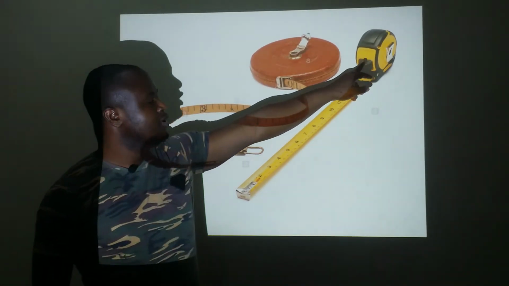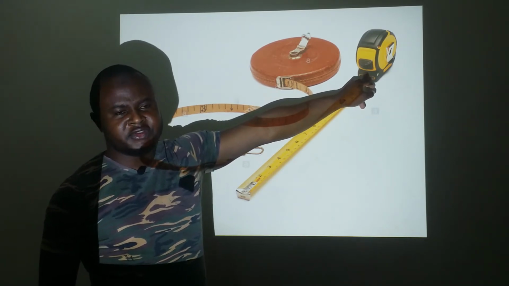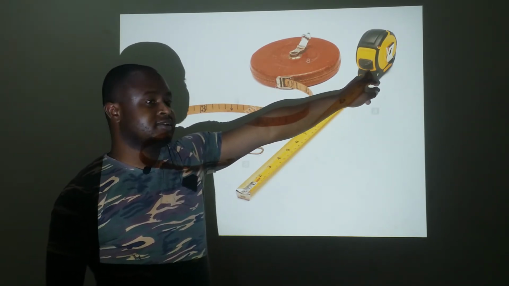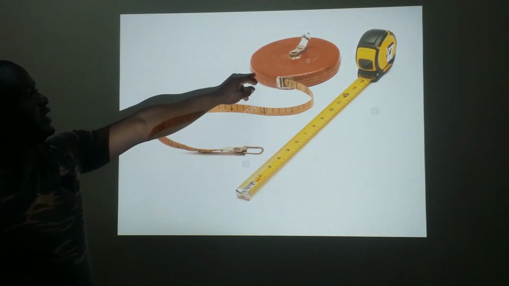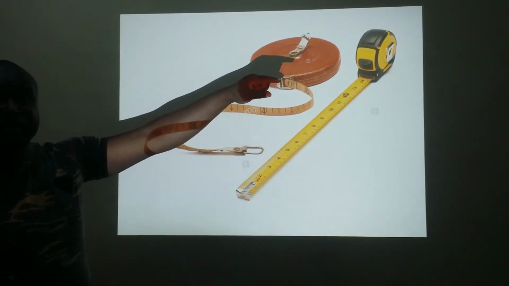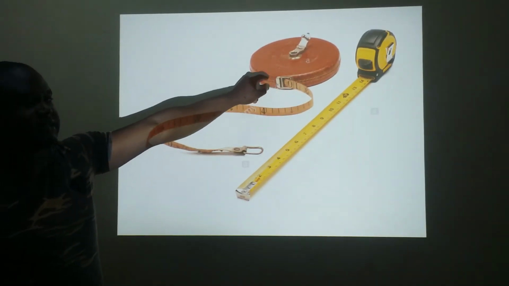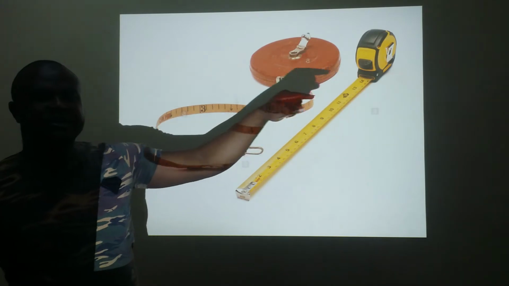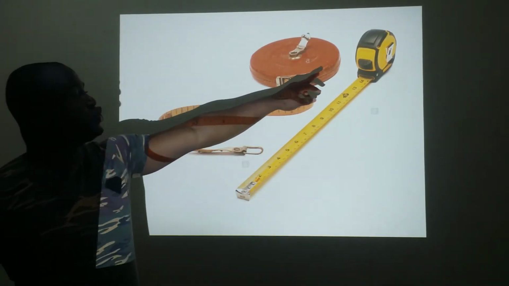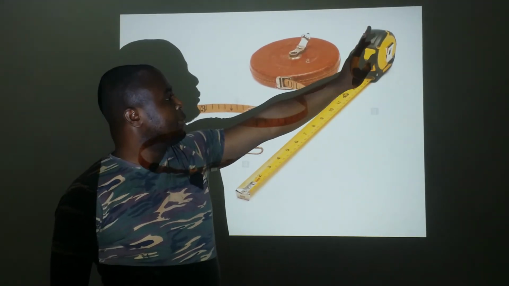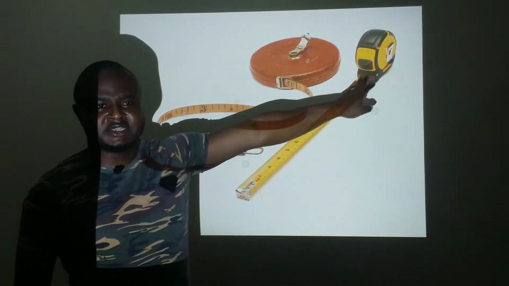This is a tape rule for carpenters or furniture makers. They use it to measure the length and size of land. Carpenters and furniture makers, even weather workers, are using this.